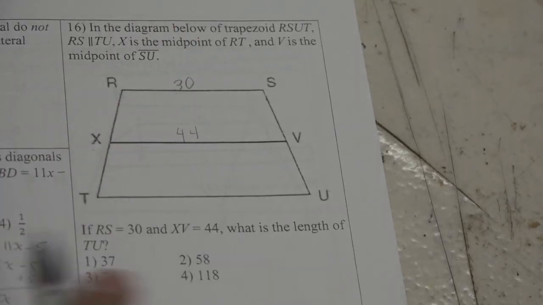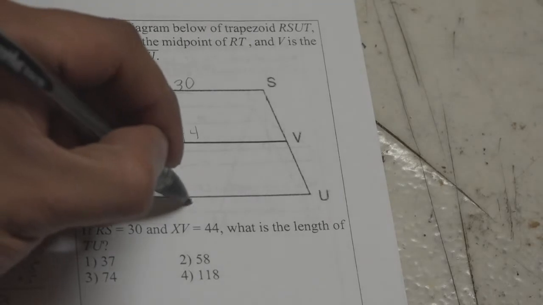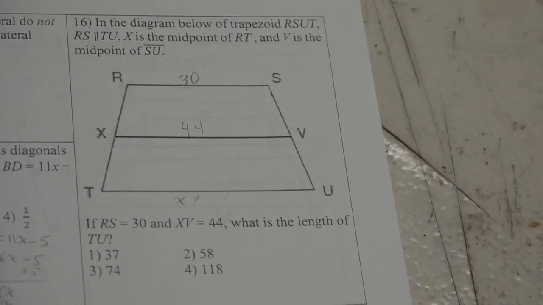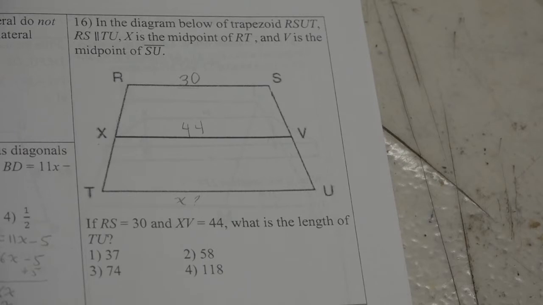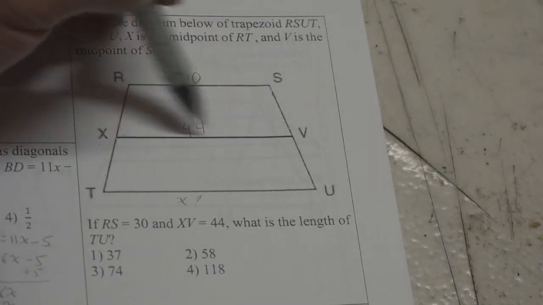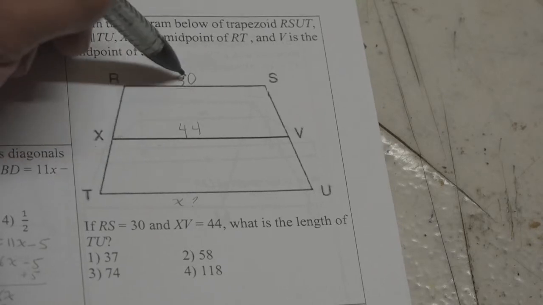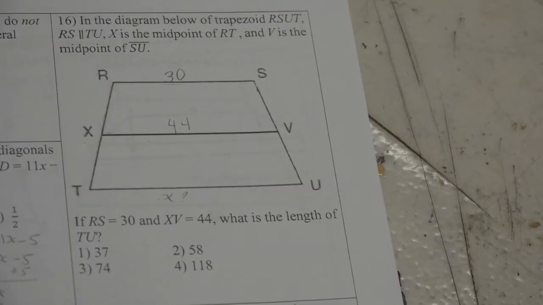Okay, what is the length of TU? They want this length right here, question mark, or let's call it X. All right, so there is a theorem that says that the length of the mid segment right here is nothing more than the average of these two over here.